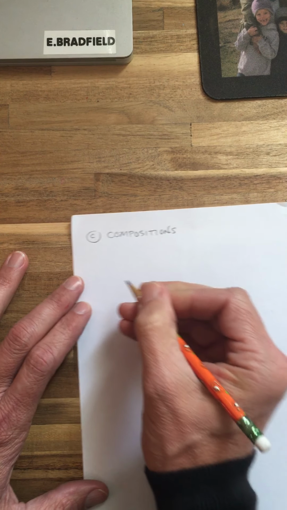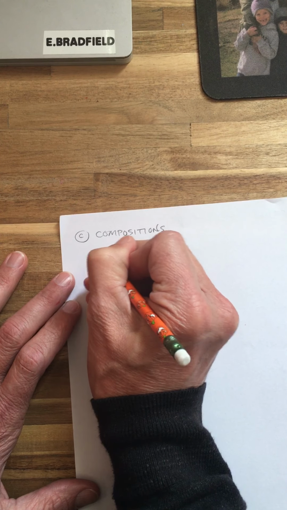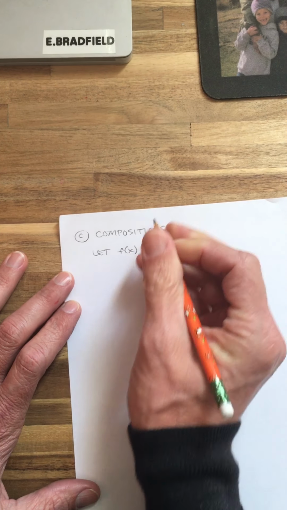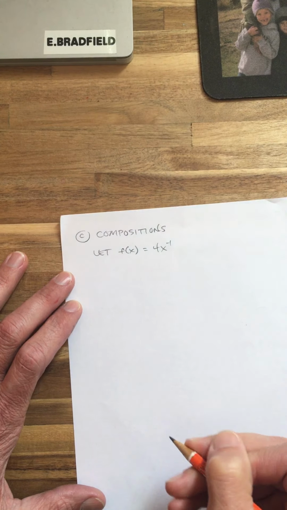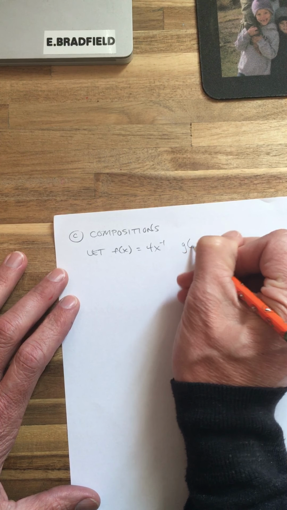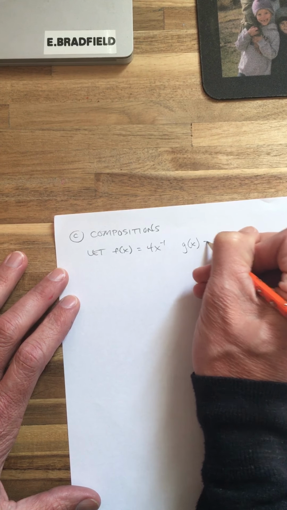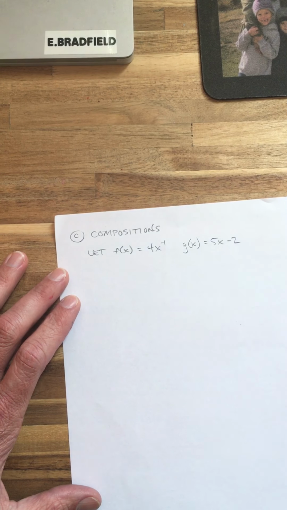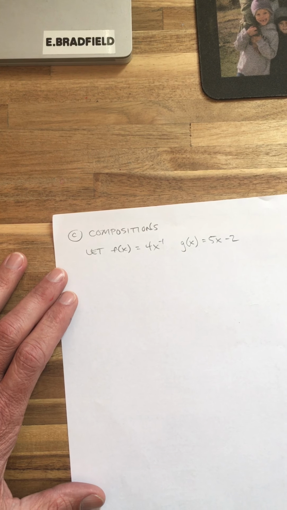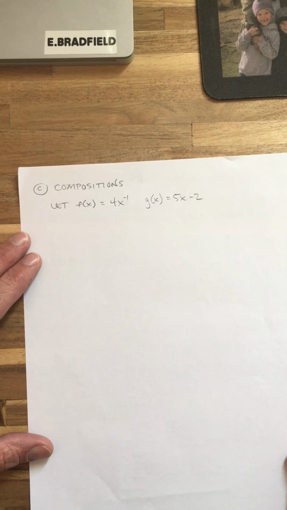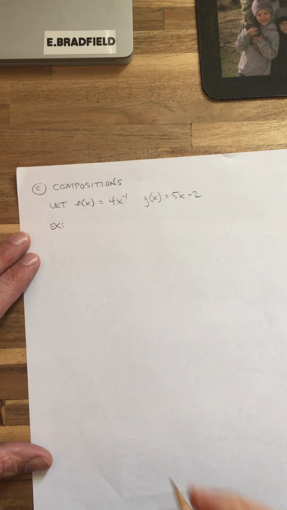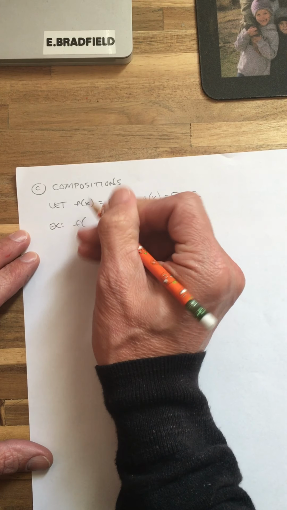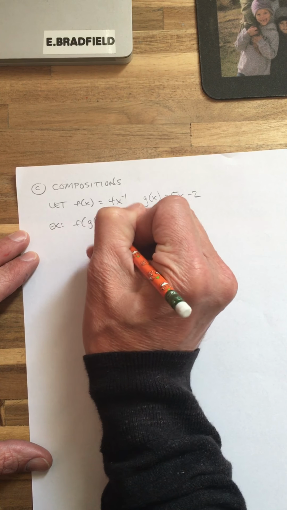All right, and again, we're going to let f of x equal 4x to the negative 1. g of x is going to equal 5x minus 2. Do I have an h of x? No, I don't have an h of x in this case. All right, so our first example is going to be f of g of x.